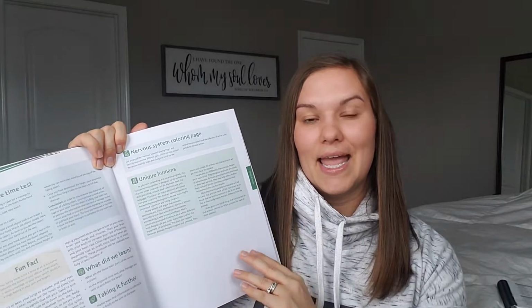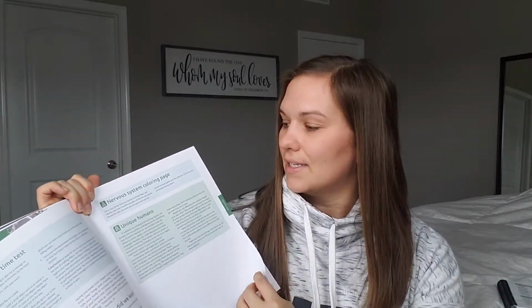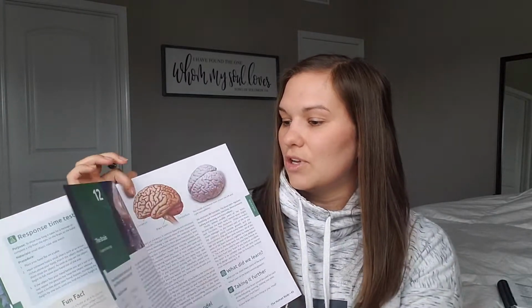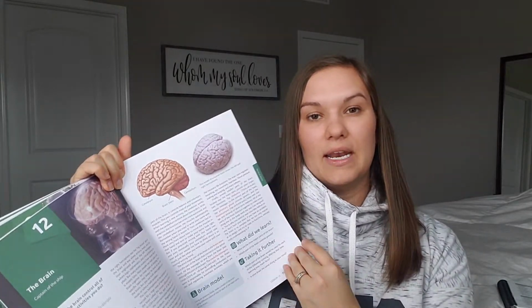We split it up, like every other day, maybe a Monday and a Wednesday we were doing science. So this nervous system would have been one day, and then the brain would have been another day. Now, I also shared that we have a history and science notebook. That is where I let the kids document what they felt was important from that day's lesson.